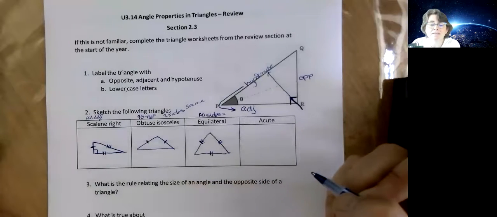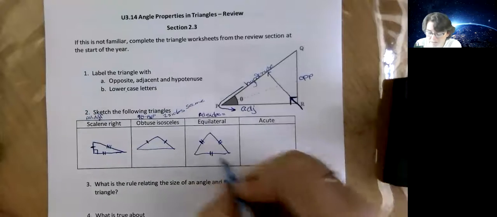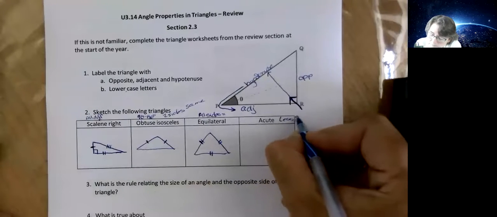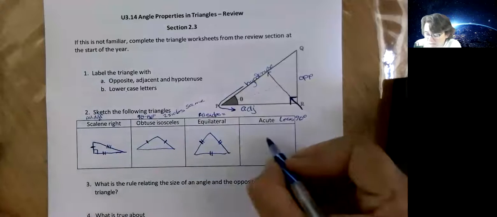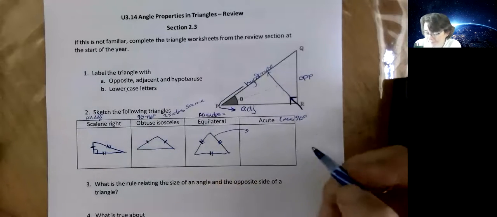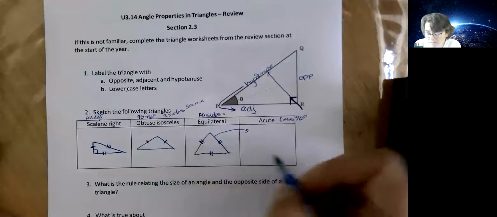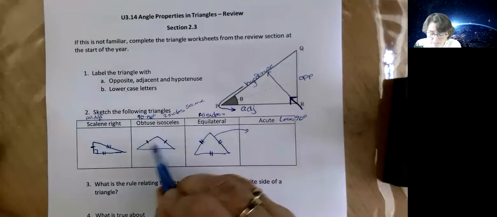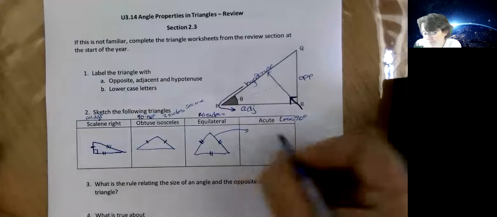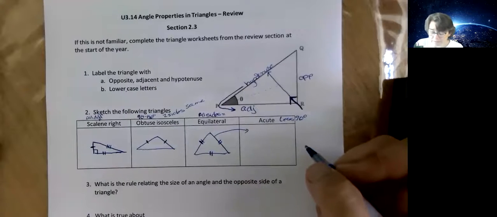Again, I'm going to cheat there and use my little ditto marks. Now, acute means everything in your triangle is less than 90. So really, this one could fit there, right? Because these three angles are all less than 90. This one, not so much. This one, not so much. There you go. Ta-da, there's an acute triangle.